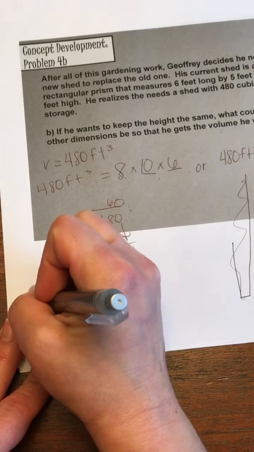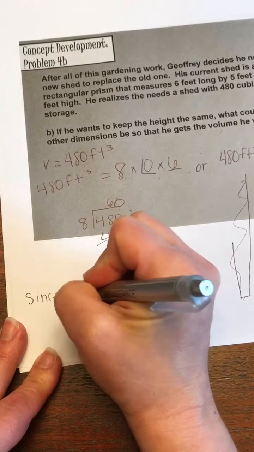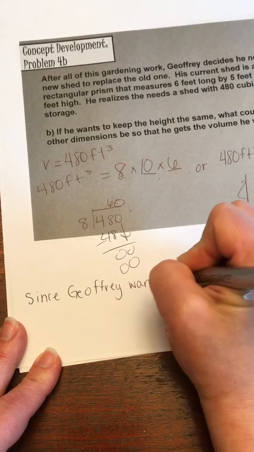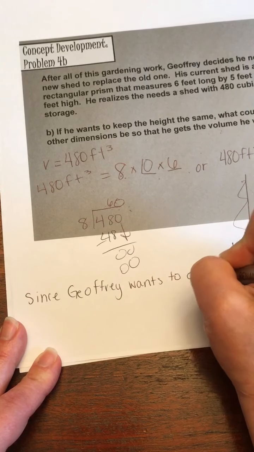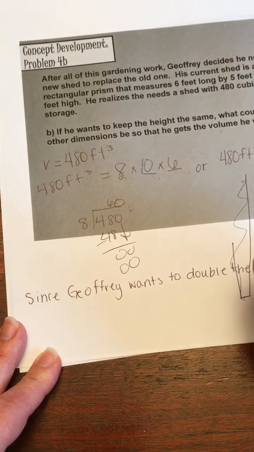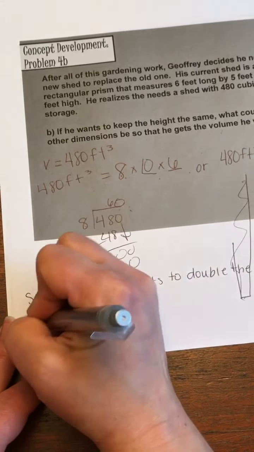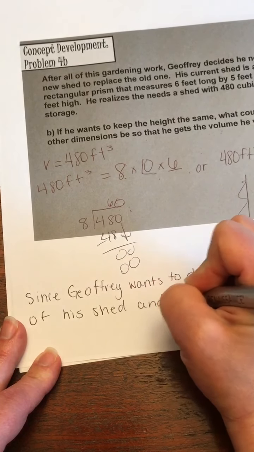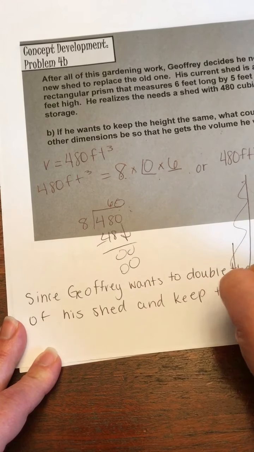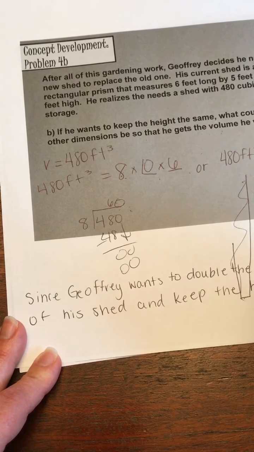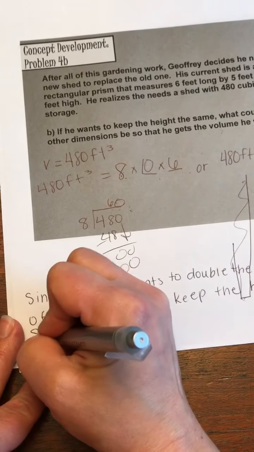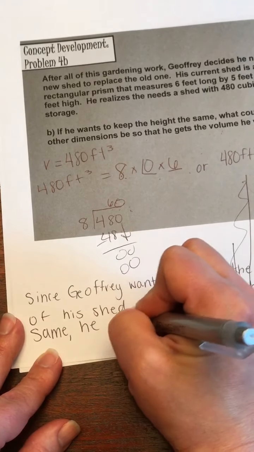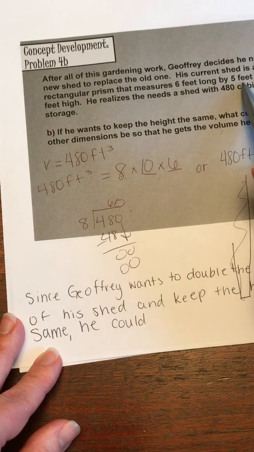So since Jeffrey wants to double the volume of his shed and keep the height the same, he could, let's see, what did we do here?